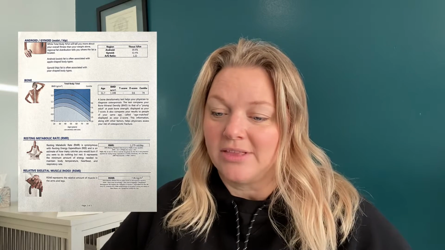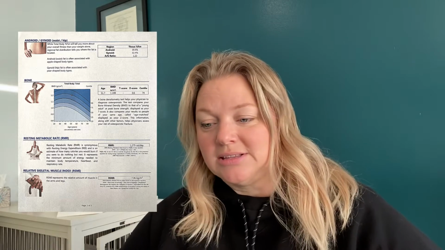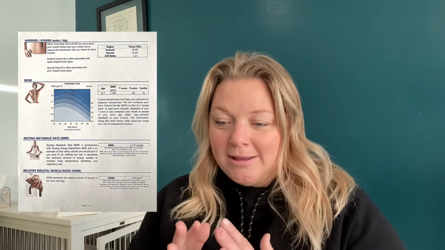So then if you turn the page, you're going to see android/gynoid, which is a waist and hip ratio. In that little box, it'll show you what percentage of fat you have at the android region and what you have at the gynoid region, and then what that ratio is. Usually it's going to be somewhere about 0.5 to about 1.8 or 1.9, somewhere in there. 1 to 1.25 is kind of the middle of that range.